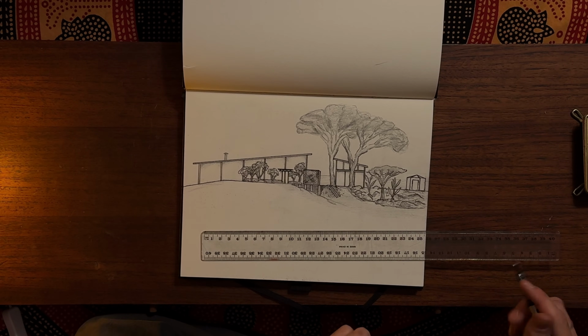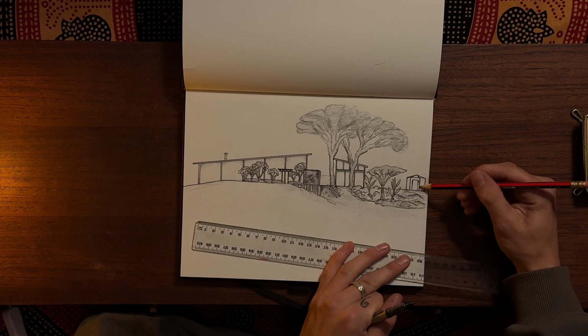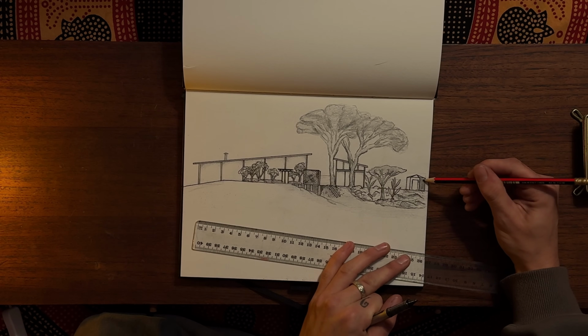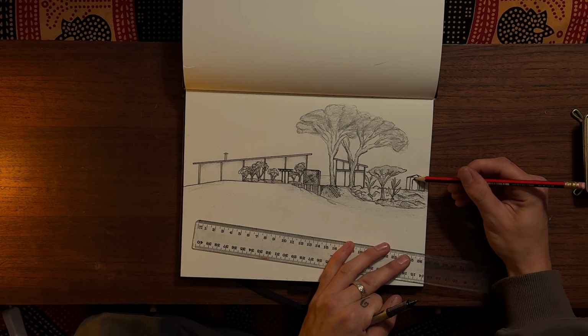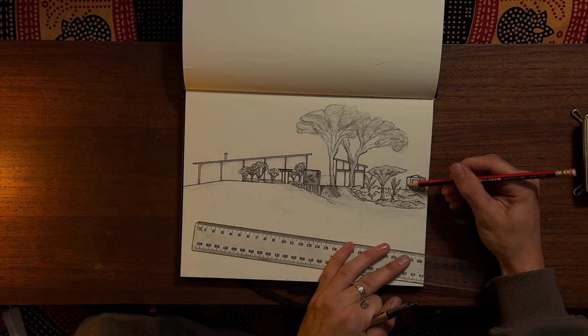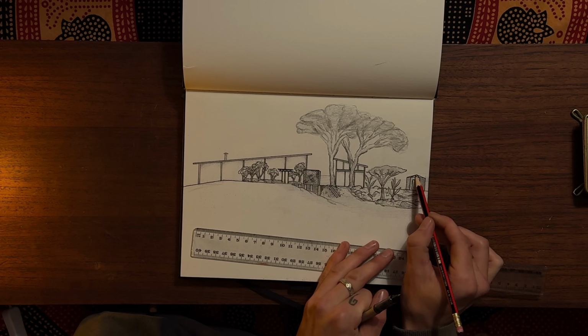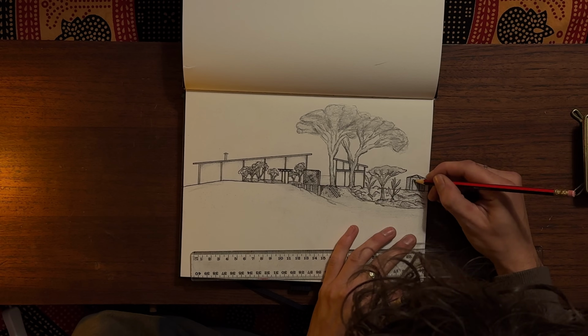That's alright. I do want to put some more colour, some more depth into this one. Just like that one too. But I'll do some lines as well.